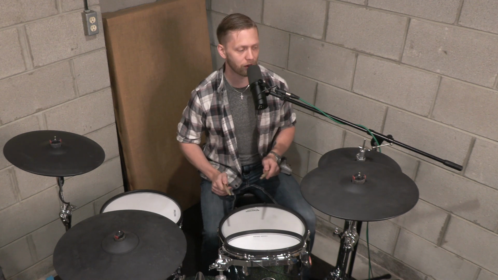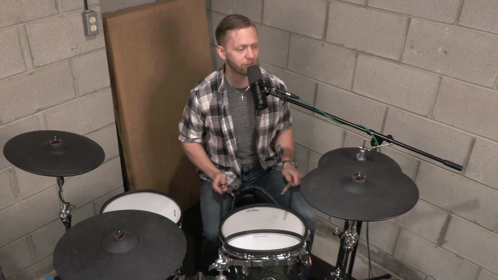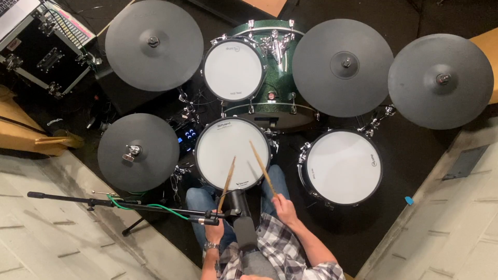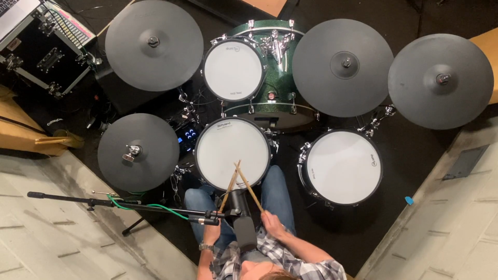So in this demonstration, I'll use a lot more kick and snare and just let the hi-hat kind of sit more or less on the quarter notes, and then we'll switch it up a couple times and give a few different demonstrations. So let's try this out. 1, 2, 3, 4.